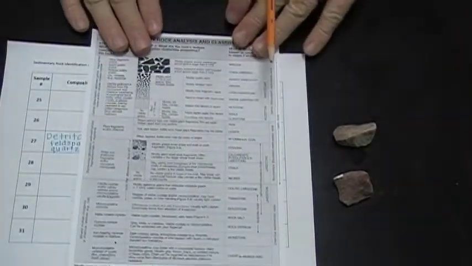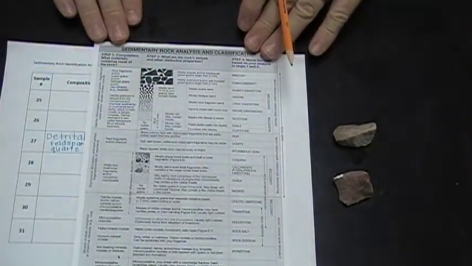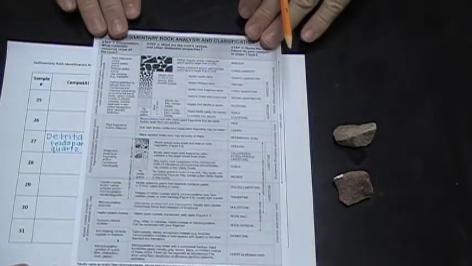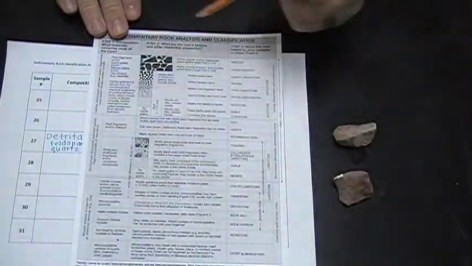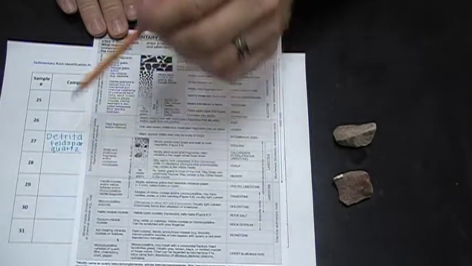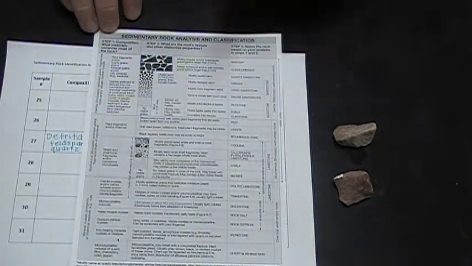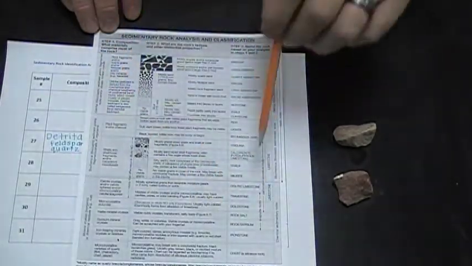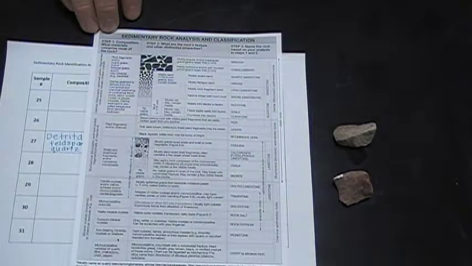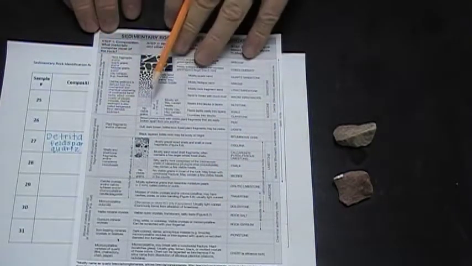Now, let's take a look at this chart here. And again, kind of like some of our other charts, we can see that this can get kind of busy. It seems relatively complicated, but as a sedimentary geologist myself, I can tell you we're just trying to make it look extra tough. It's not that tough. And the reason is, let's go back to our composition.